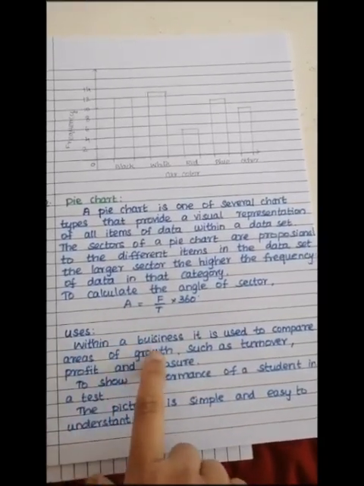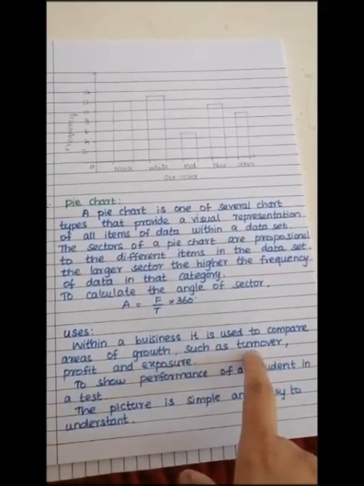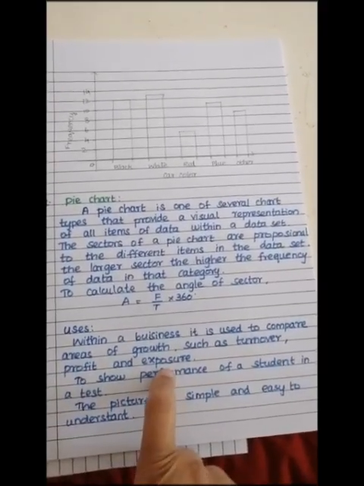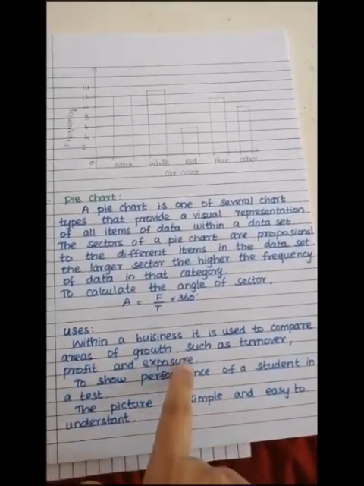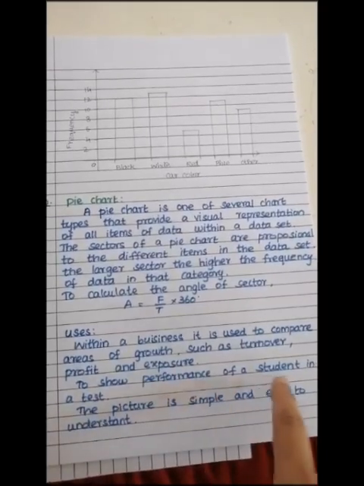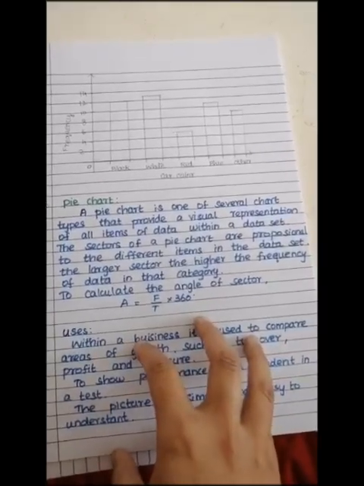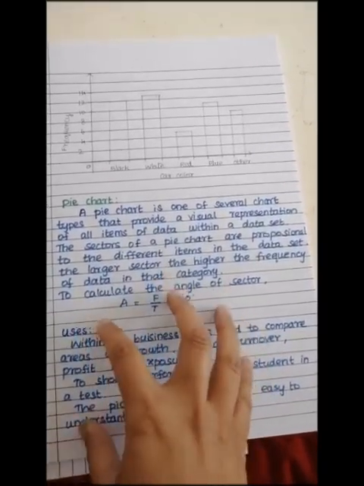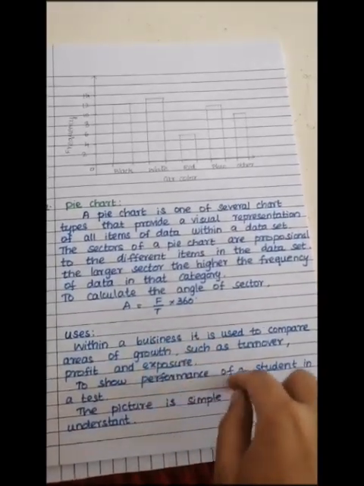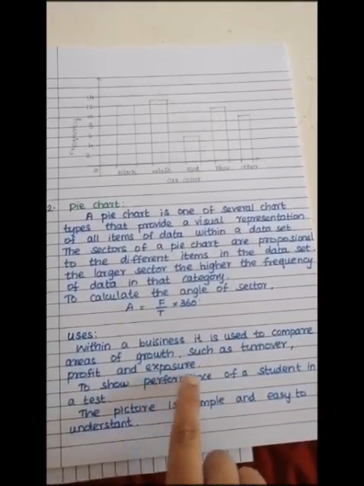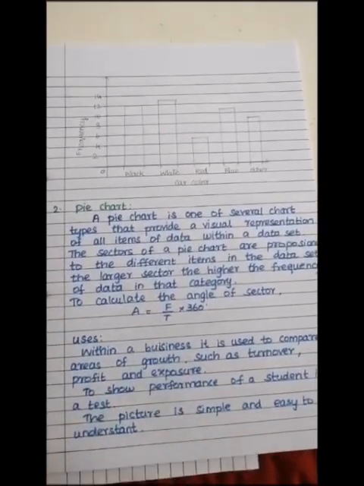Uses: within a business, it is used to compare areas of growth such as turnover, profit and exposure. To show performance of students in a test also, teachers use the graph, to see how many of them got above 80 and A plus grade. You can easily see it by the pie chart. The picture is simple and easy to understand.